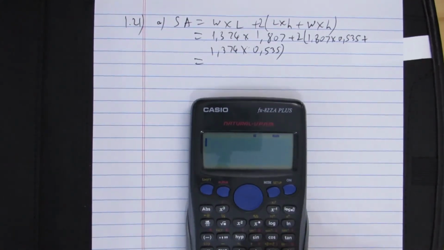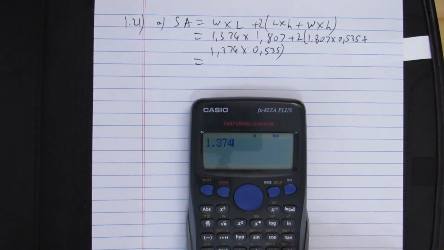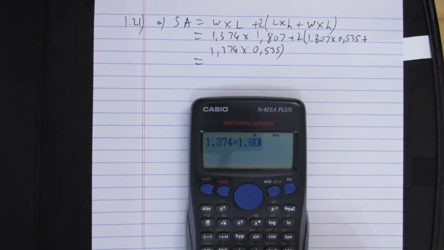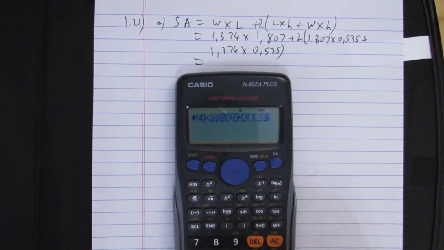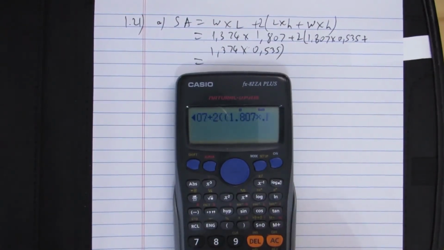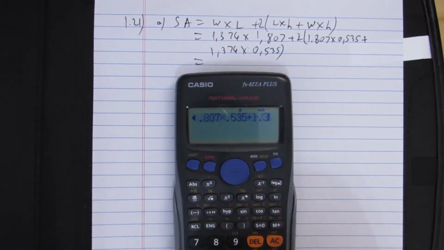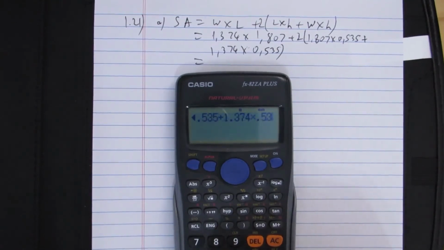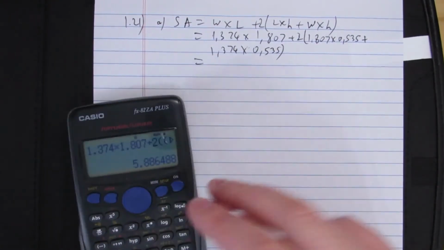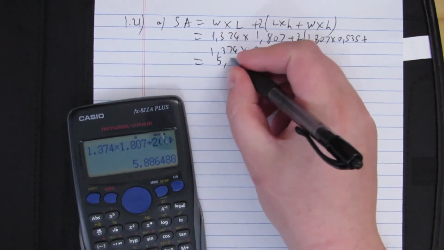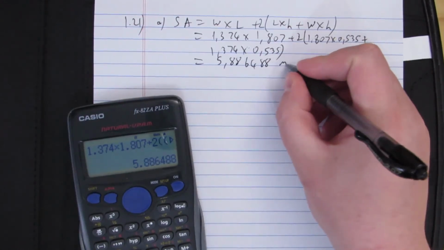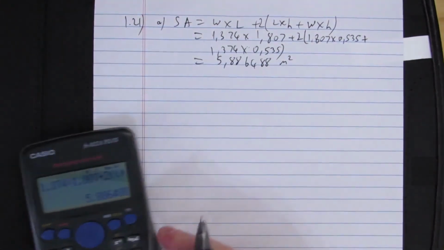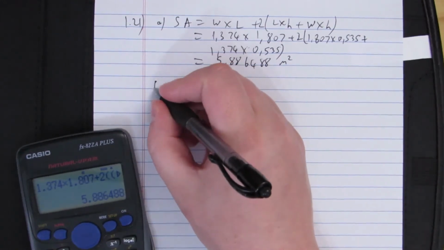So 1.374 times 1.087 plus 2 times, open brackets, 1.807 times 0.535 plus 1.374 times 0.535, close brackets. So my area will be 5.886488 square meters.